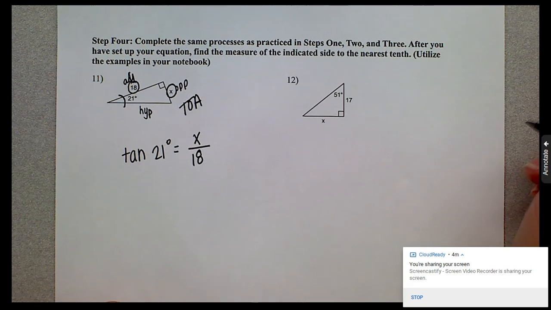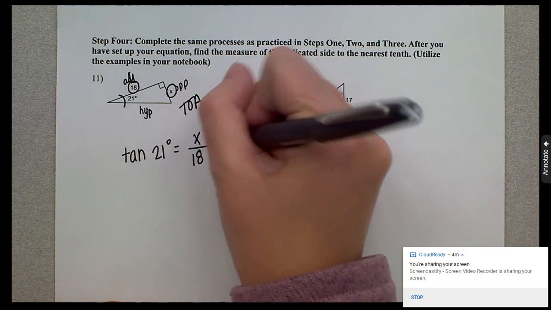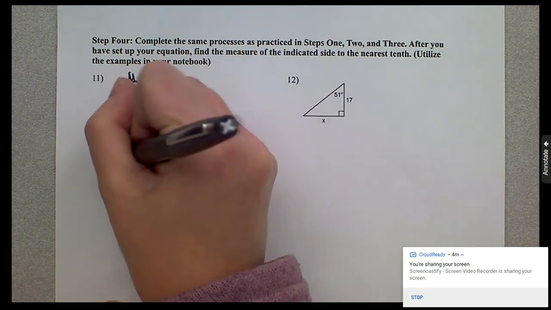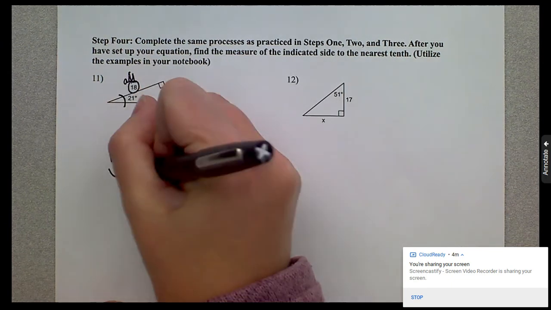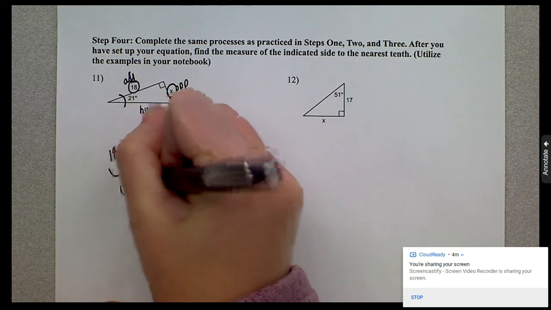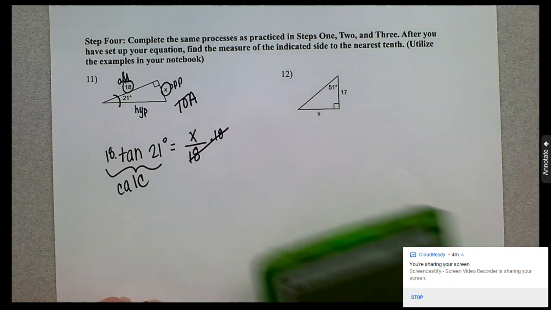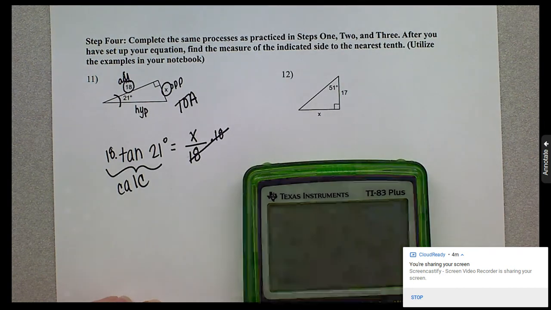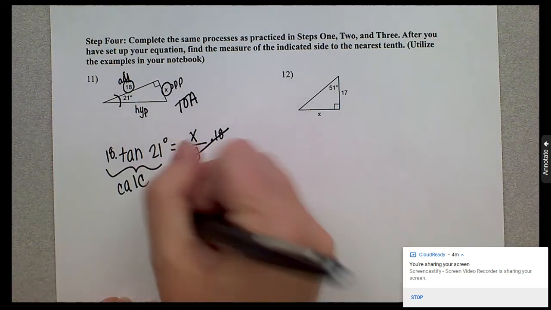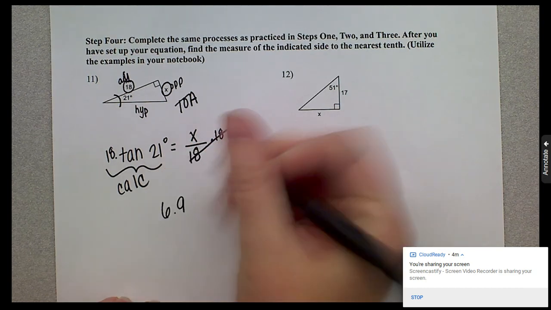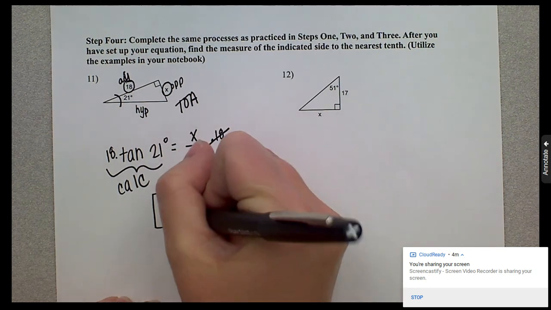And then in this case, I am going to solve. So remember, to get rid of division here, I'm going to multiply. And then this, I'm just going to throw in my calculator. I actually have to grab my calculator, so give me a second here. Let's see what we get. So I'm going to do 18 times tangent of 21. And that's going to give me, what does it say, round to the nearest tenth? About 6.9. And that would be your final answer.